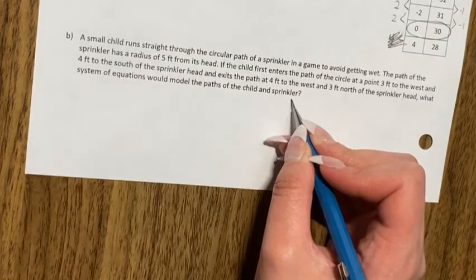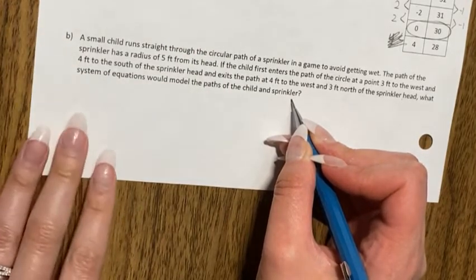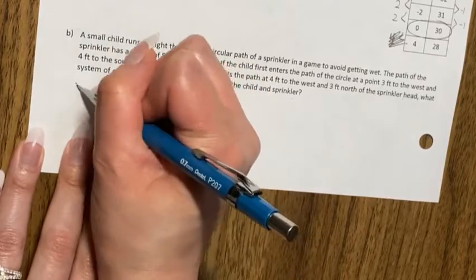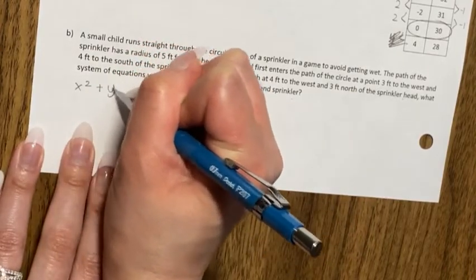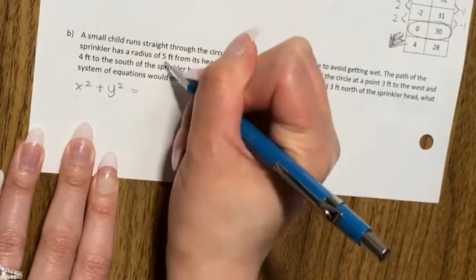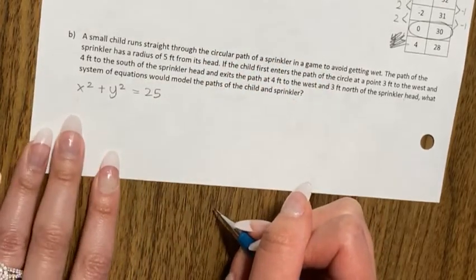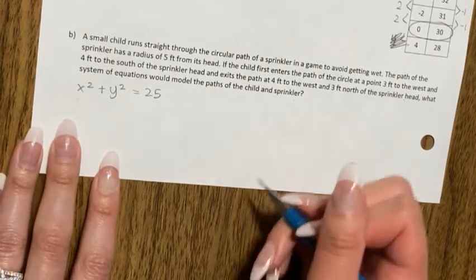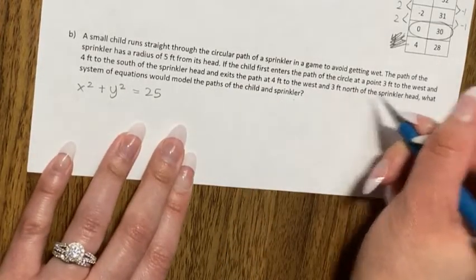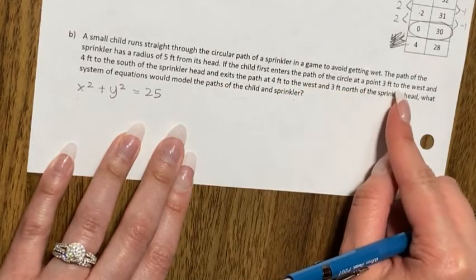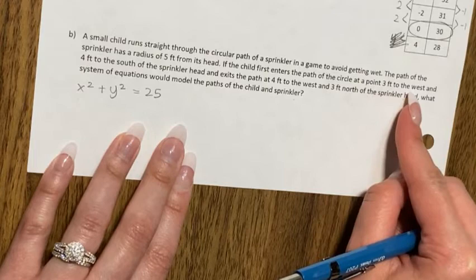what system of equations would model the paths of the child and the sprinkler? So first you have a circle, which is the radius of the sprinkler system. Set your sprinkler system at 0. The radius 5 tells you that it's going to be 25 in the equation. Another thing, they gave you 2 points. Here they are telling you 3 to the west.